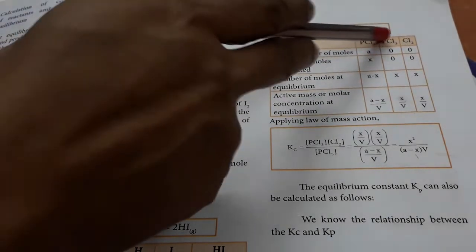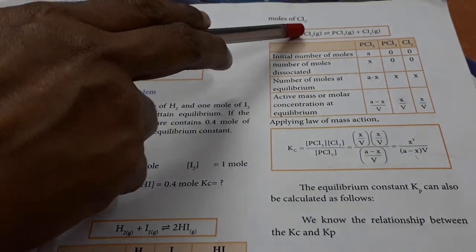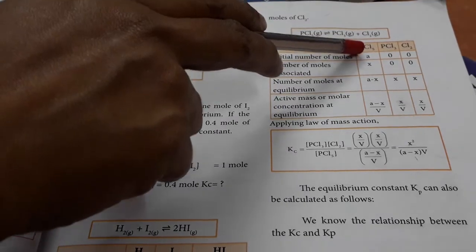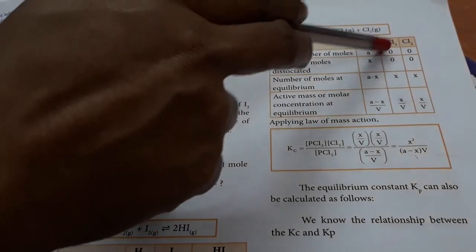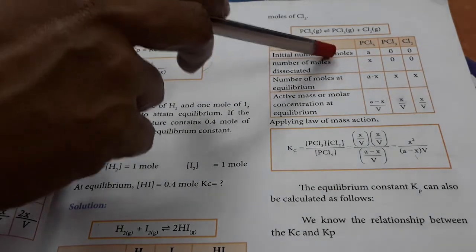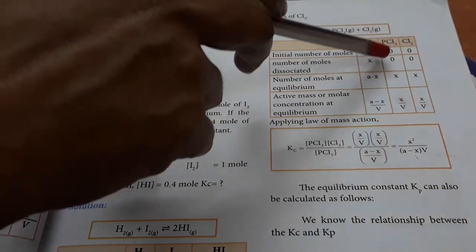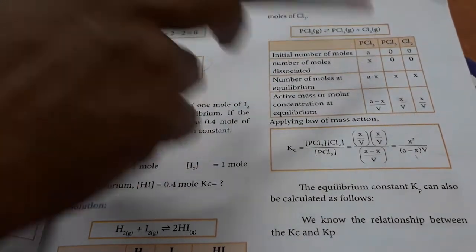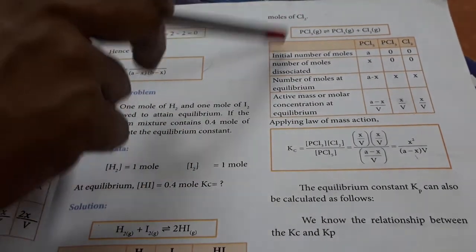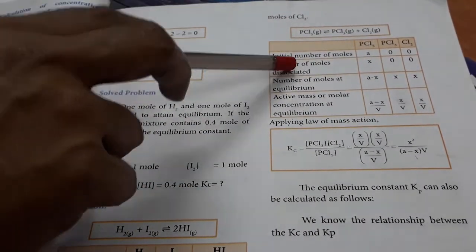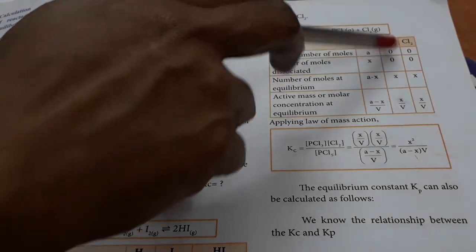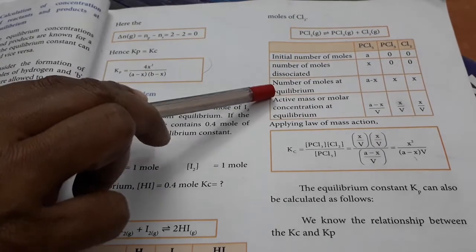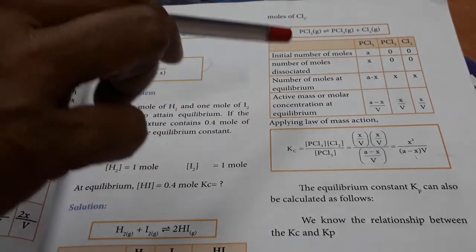That also has all components in the gaseous state. So to make a tabulation as per the previous statement, PCl5 is the reactant, and the products are PCl3 and Cl2. The initial number of moles is A and 0. As already explained, for the reactant we consider A, and the product is 0. Likewise the dissociation of moles is X, and the products start at 0. For the number of moles at equilibrium, this portion is important for the values of the reactant and product.